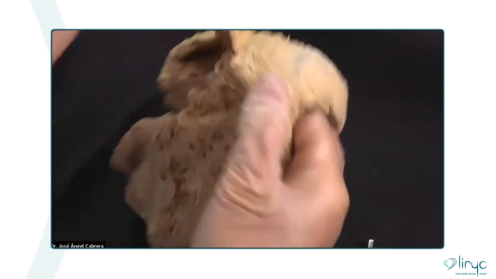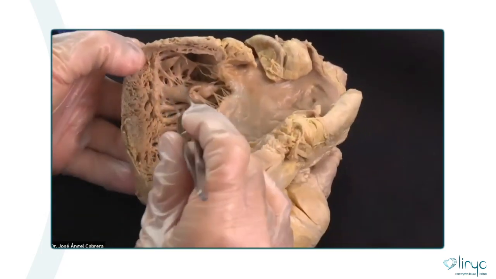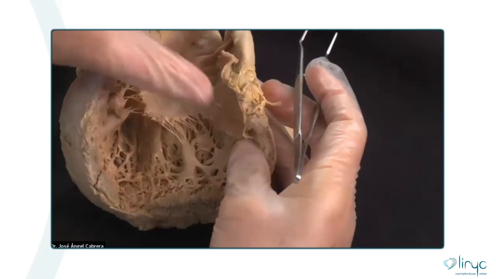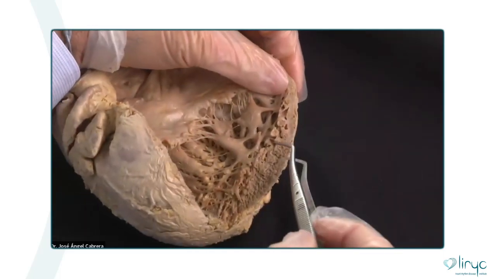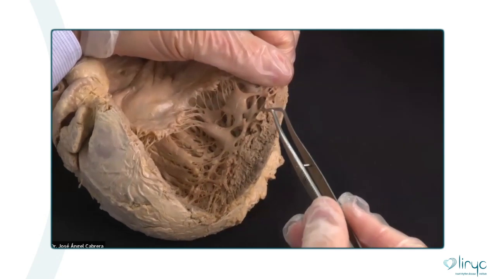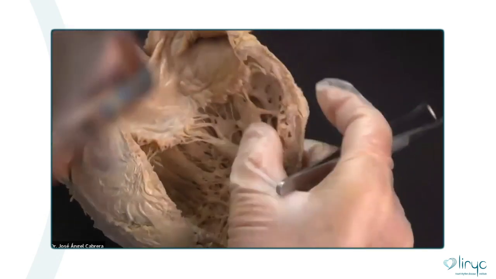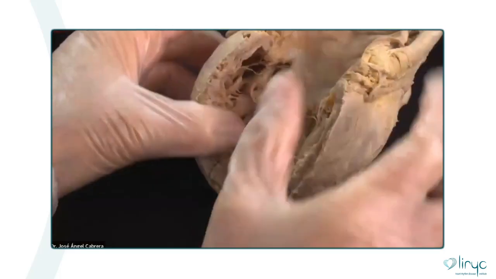This is a very interesting question because in fact it's the same as the papillary muscle. You see the free wall, and you can see the papillary muscle connecting through the left free wall. This is an interesting question.